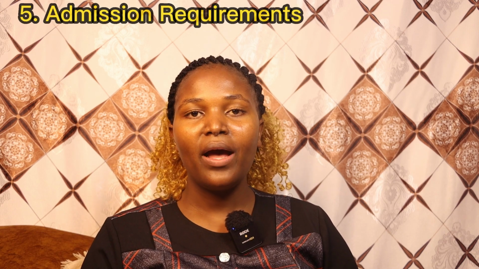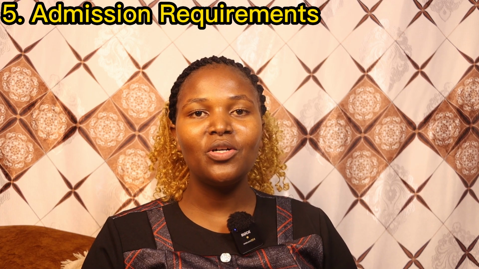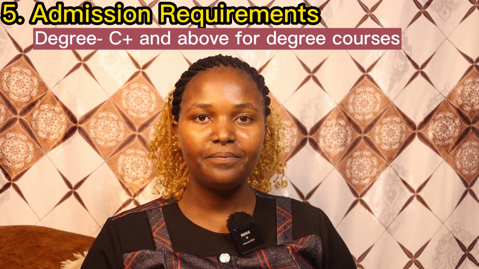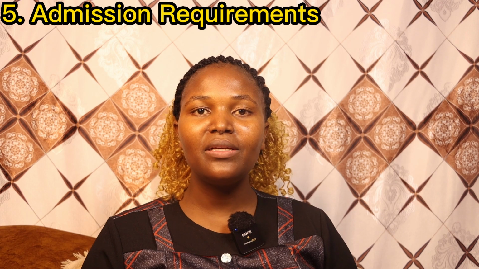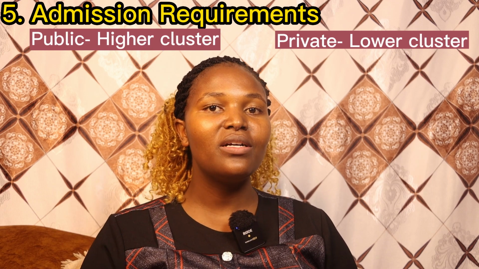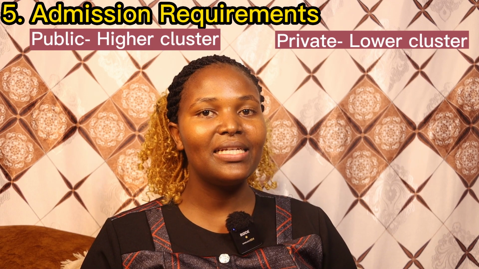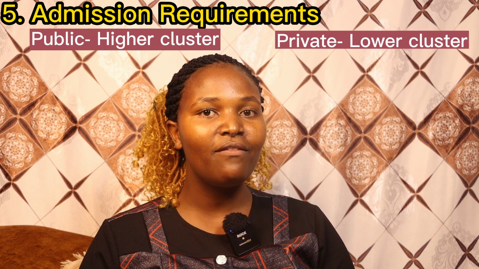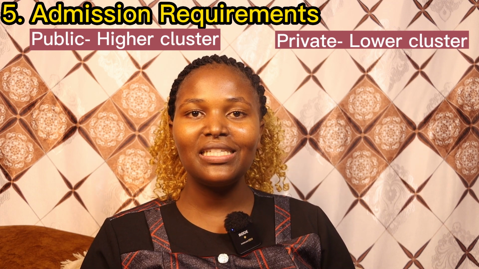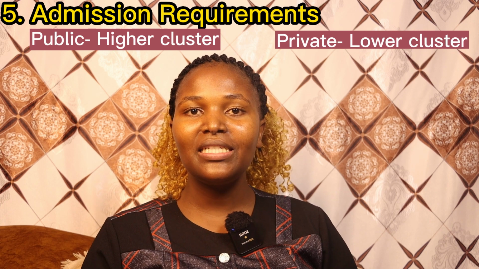Then we have admission requirements. Both public and private institutions require a minimum of a C+ for you to be placed in a degree program. However, sometimes you can find that the cluster points requirement for the private universities is lower in some of the courses. So it is upon you to check when applying. There is that column which shows the cluster points that you have and those that are required for you to join that university. Sometimes the private universities are favorable and you can qualify for it and not qualify for the public universities. All these are important factors to consider before you decide whether you are going to join a public or a private university in Kenya.